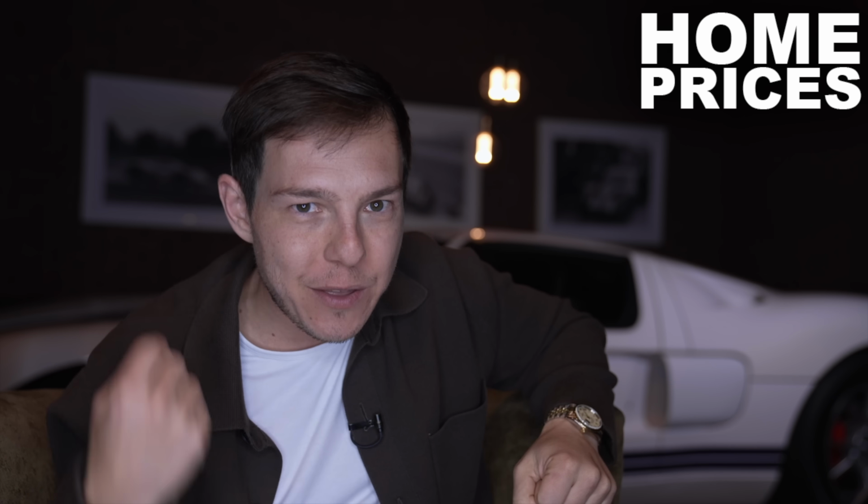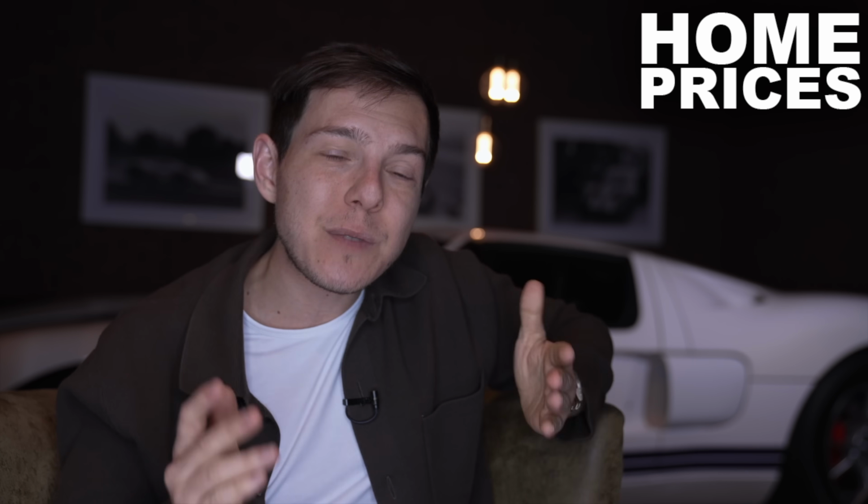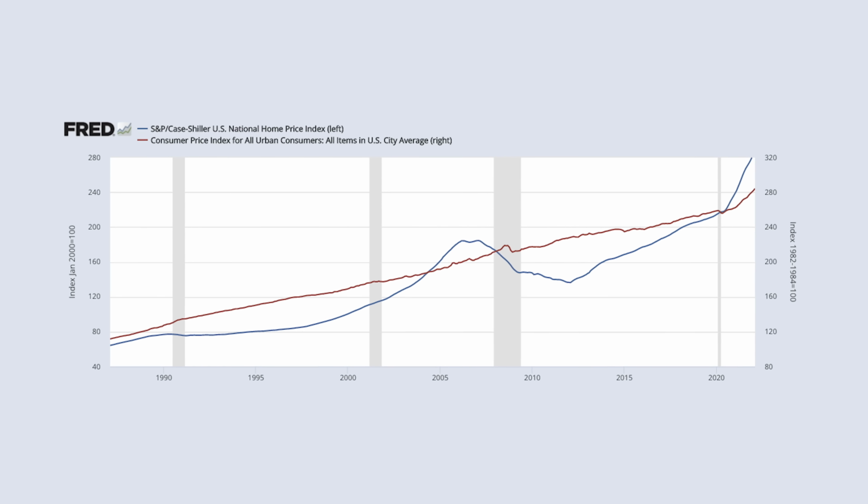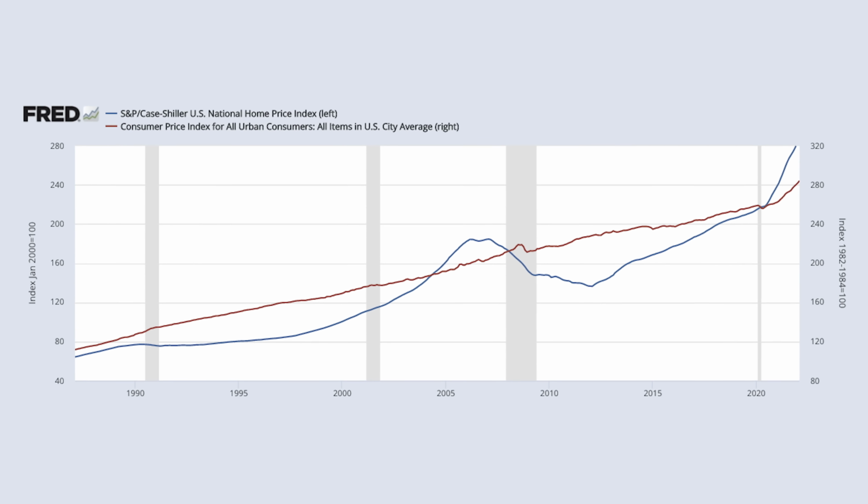From now until 2030, it's predicted that housing prices are simply going to rise just beyond the rate of inflation, as they have been over the last century.